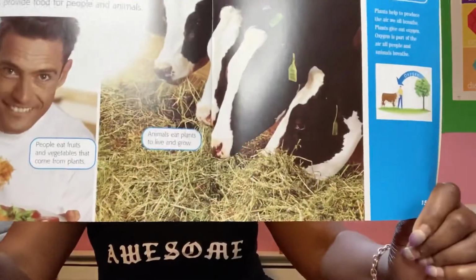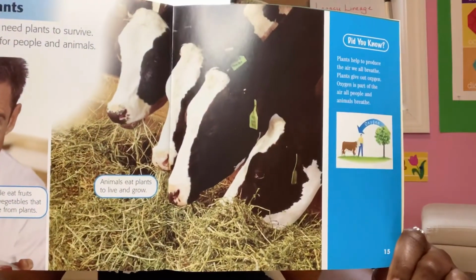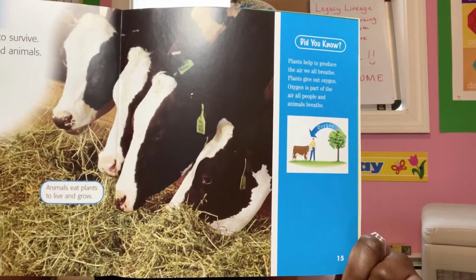We need plants. People and animals need plants to survive. Plants provide food for people and animals. So people eat fruits and vegetables that come from plants, and animals eat plants to live and grow. So you see, this man is enjoying a salad, and the cows seem to be enjoying some hay.